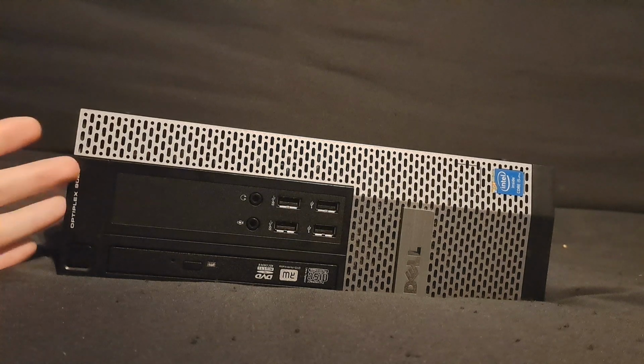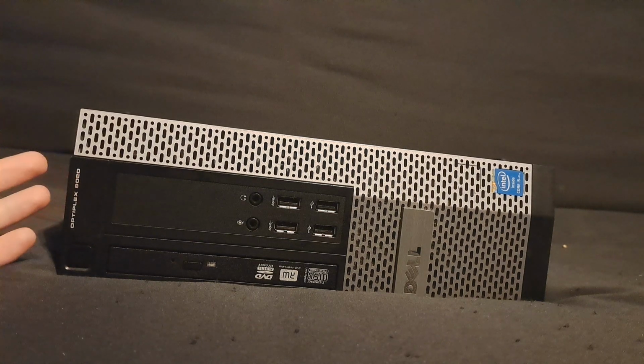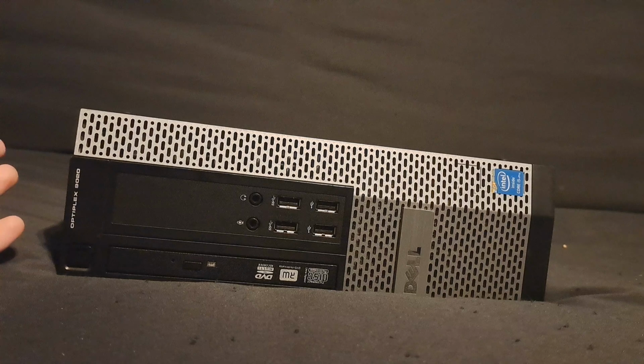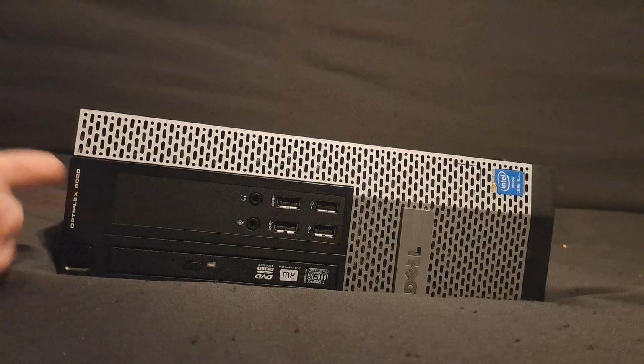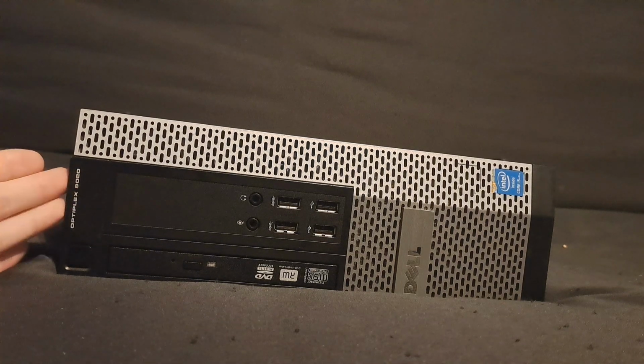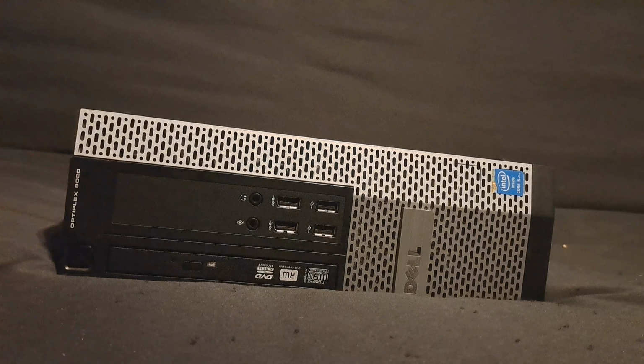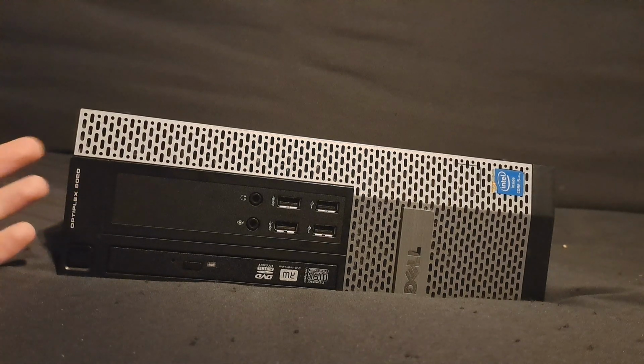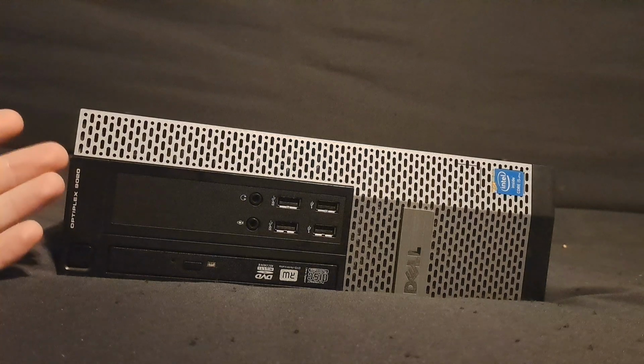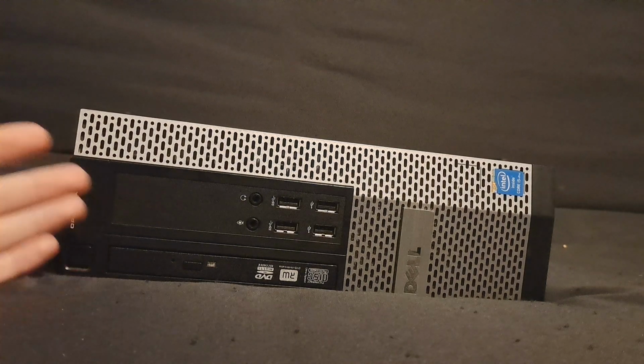So I'm going to be running a whole bunch of different operating systems, testing this thing out, and just seeing how it runs. Now, there are some hardware downgrades that had to happen to this thing. For one, I had to downgrade it to an old hard drive because the SSD that I'm using is currently being used in my main machine as a game drive.